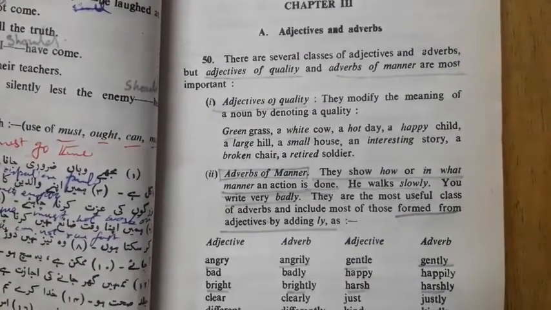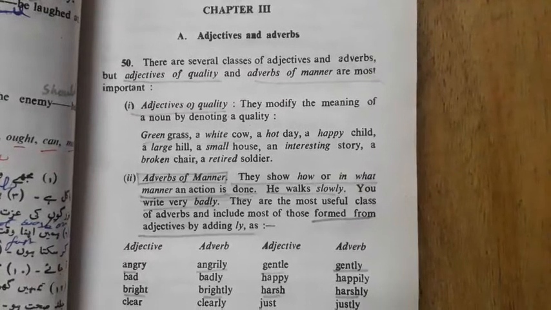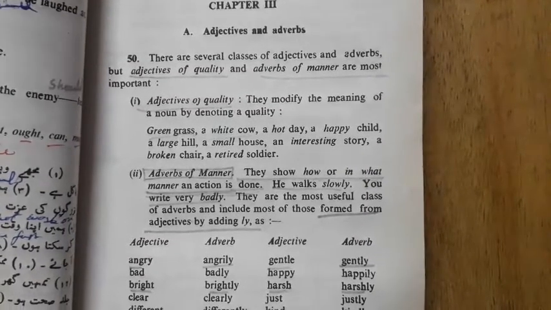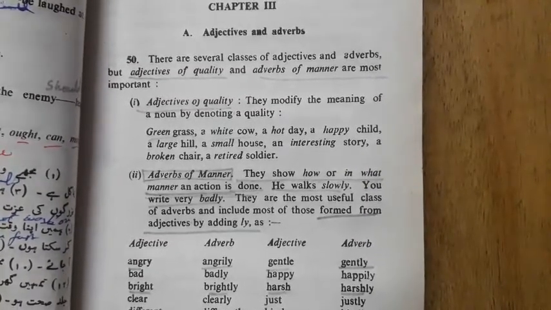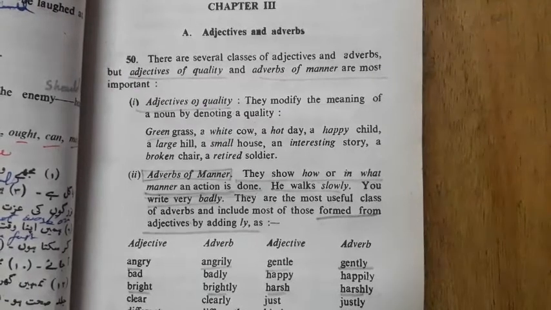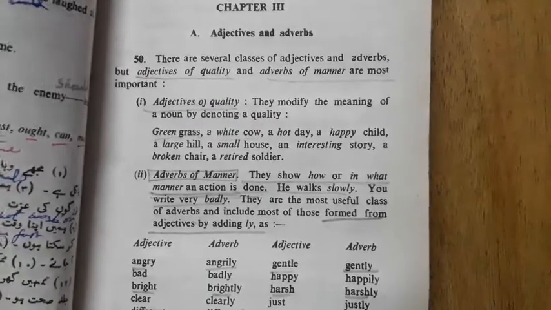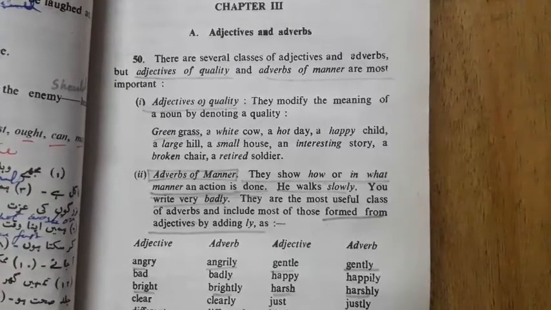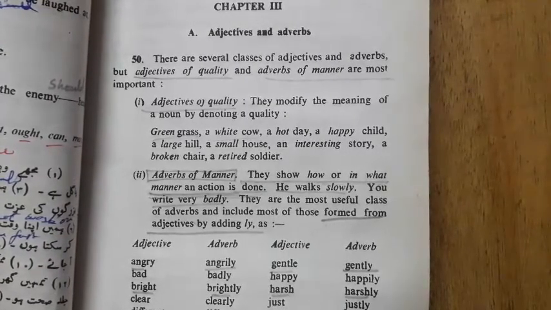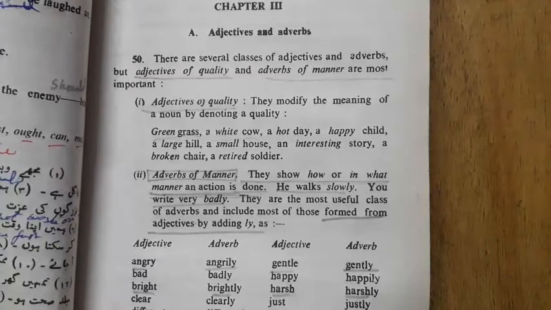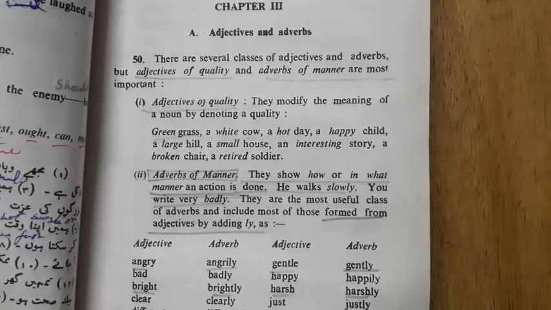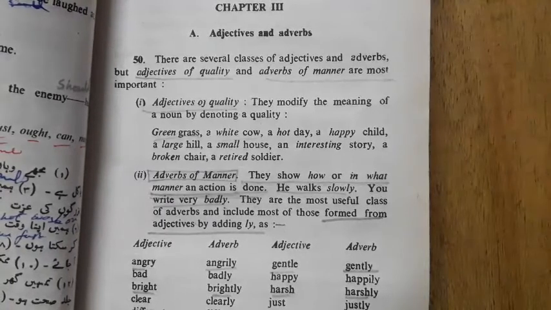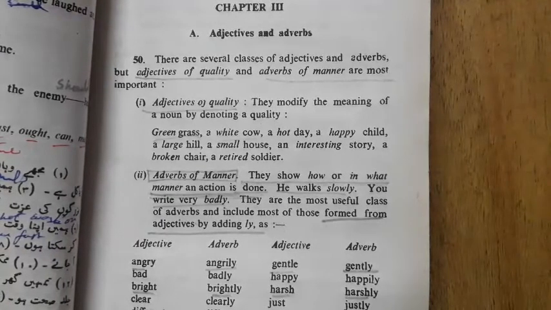Well, there are several classes of adjectives and adverbs, but adjectives of quality and adverbs of manner are most important. Adjectives of quality modify the meaning of a noun by denoting a quality, like a hot day, green grass. Green is showing the quality of grass. Hot day, hotness is showing the quality of the day. So these are called adjectives of quality.